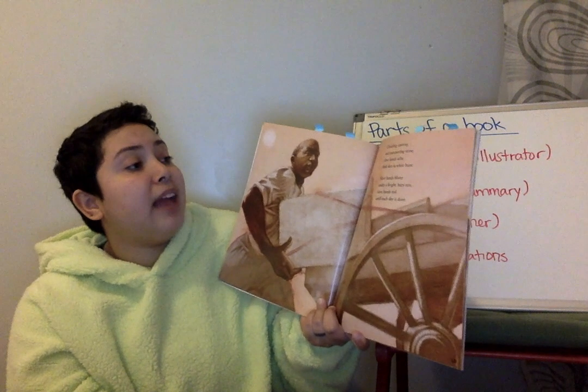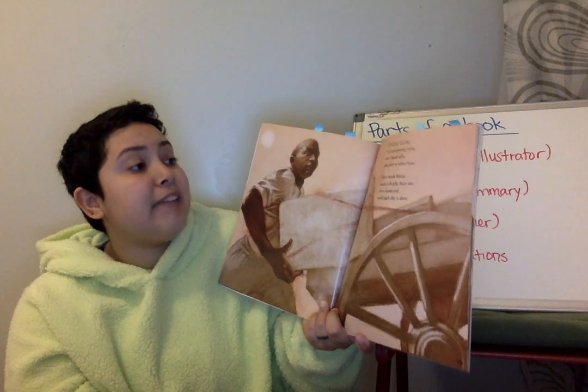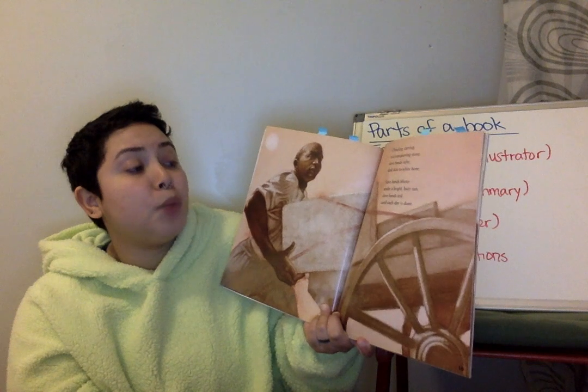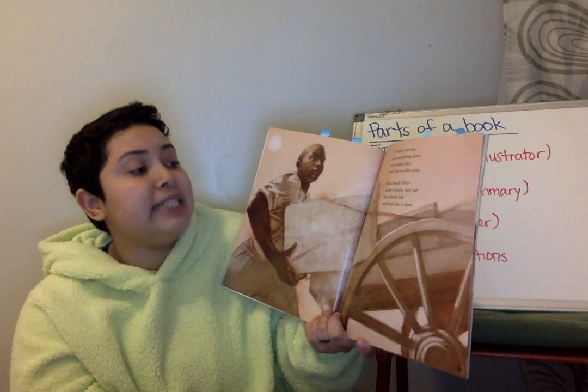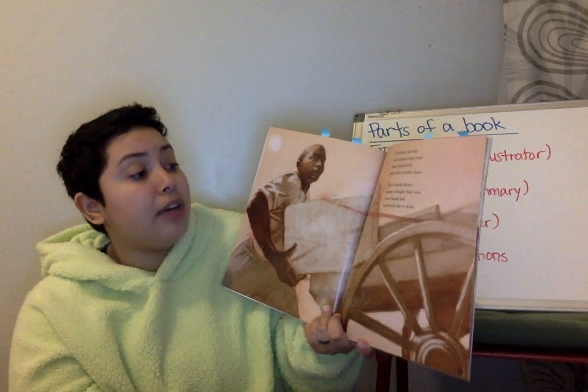Chiseling, carving, and transporting stone. Slave hands ache, dark skin to white bone. Slave hands blister under a bright, hazy sun. Slave hands toil until each day is done.